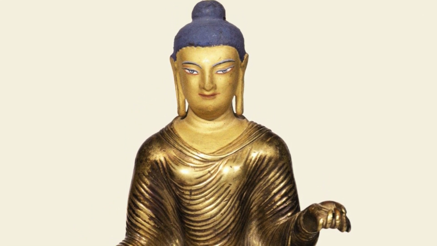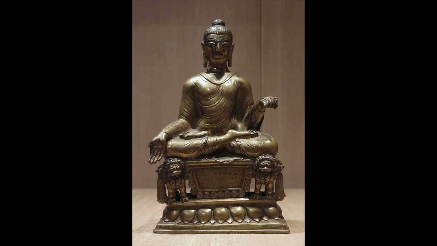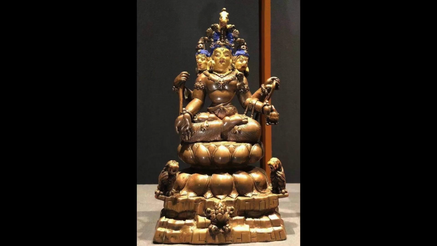Now, you can't understand this easily without comparing. You have to compare Swat to Kashmir, and you have to compare a lot of pieces. And also when you compare, you can't compare apples and oranges. By this I mean we have Buddha figures, we have peaceful deity figures, and then we have complex deities.